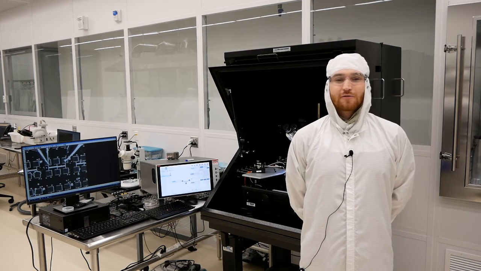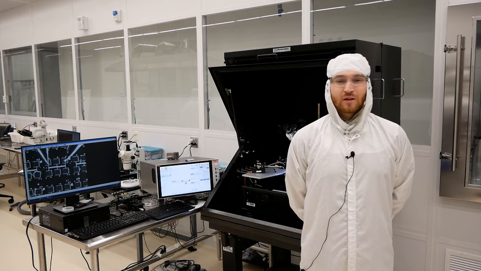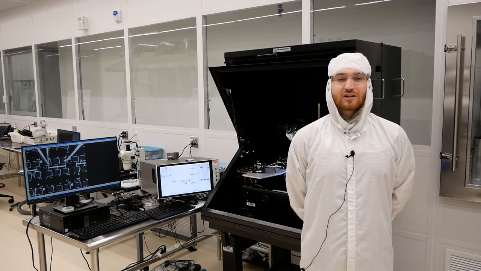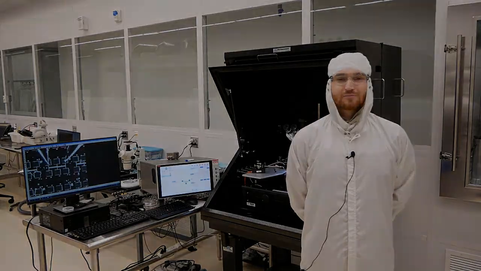This week we are in the VINSE cleanroom to put together the fabrication steps we talked about in the other videos. We will use deposition, etching, and photolithography to fabricate a graphene field effect transistor.